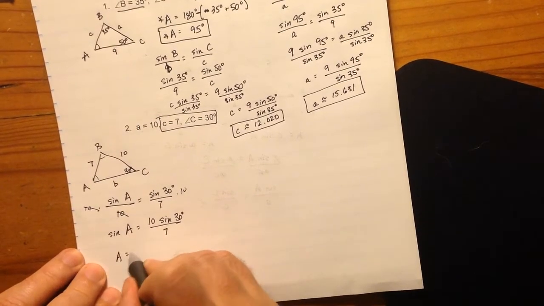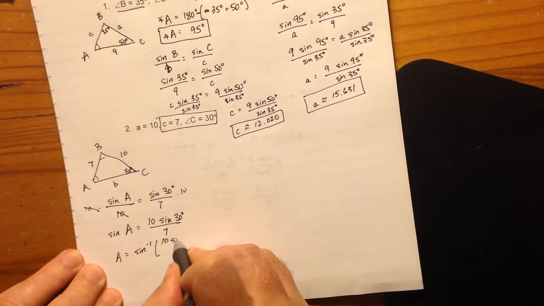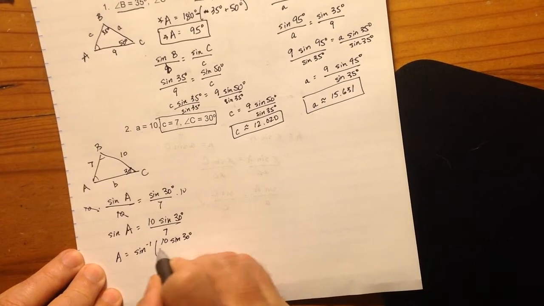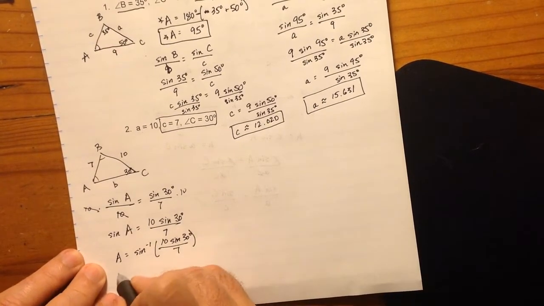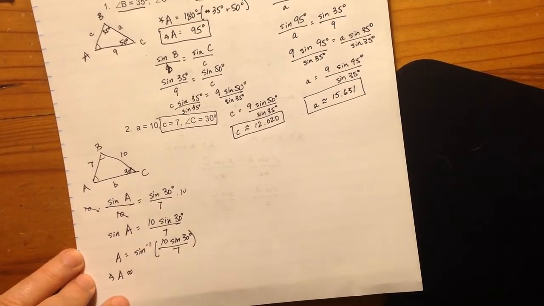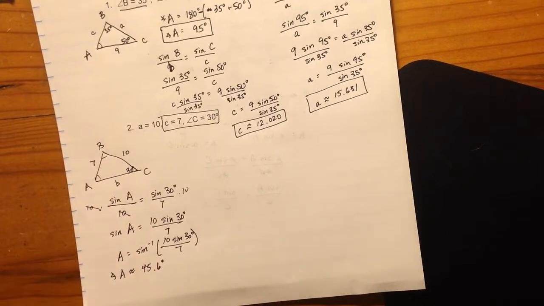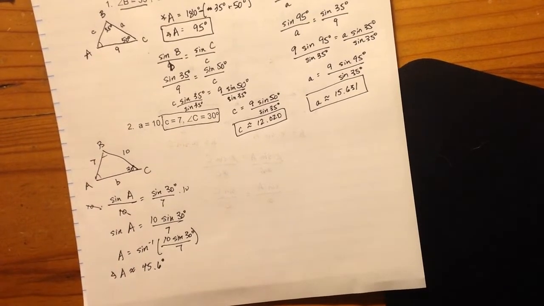And so A is going to be inverse sine of 10 sine 30 degrees divided by 7. And so angle A is approximately, we're going to round these to 1 decimal place, and this comes out to be about 45.6 degrees.